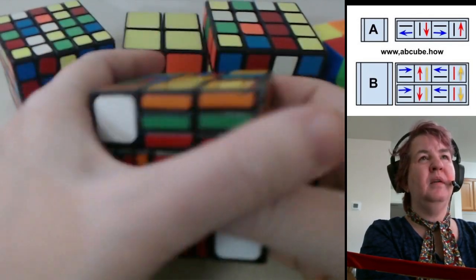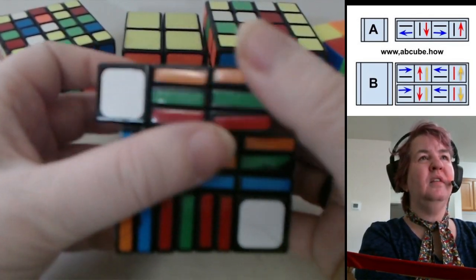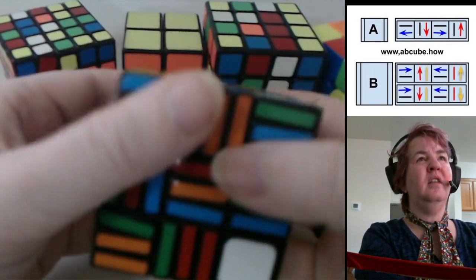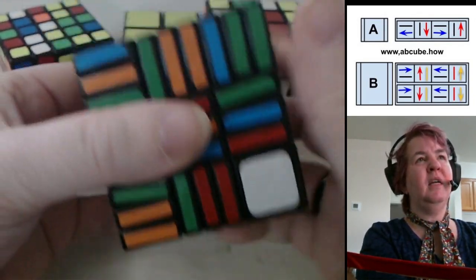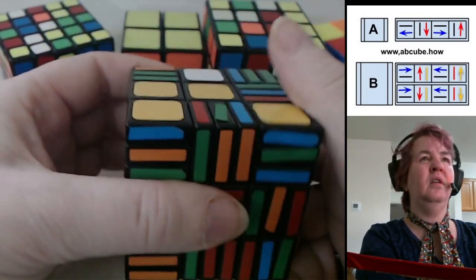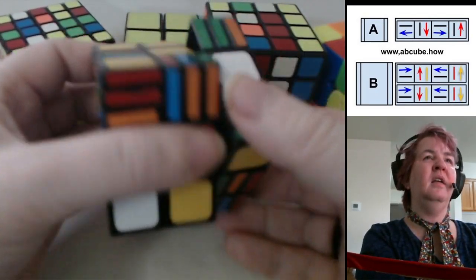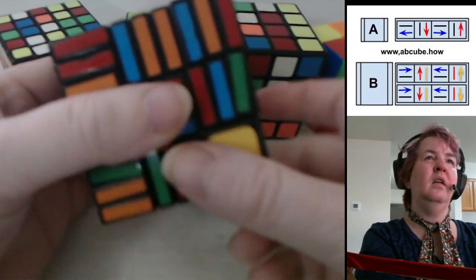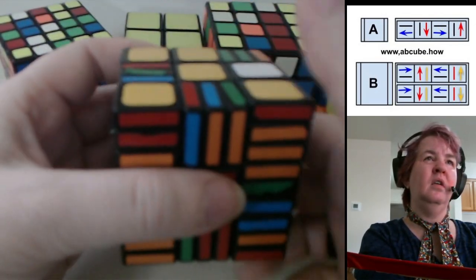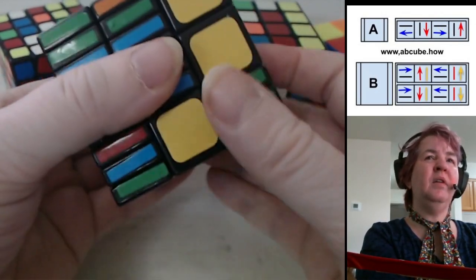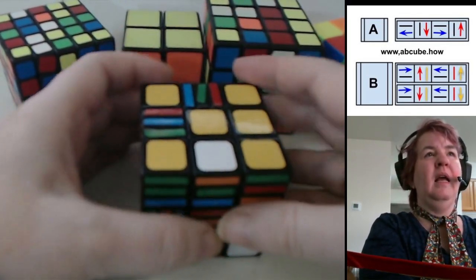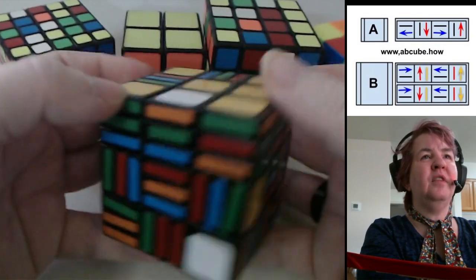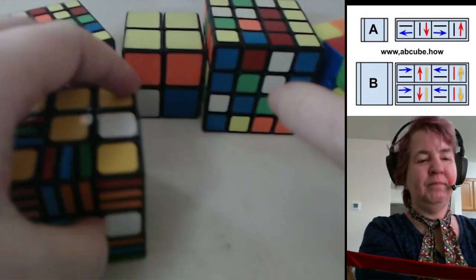slide up, slide up, slide down, and formula A to bring yellow back to the top. Slide, slide, keep going, and now the yellow's on top and the corners match to each other.